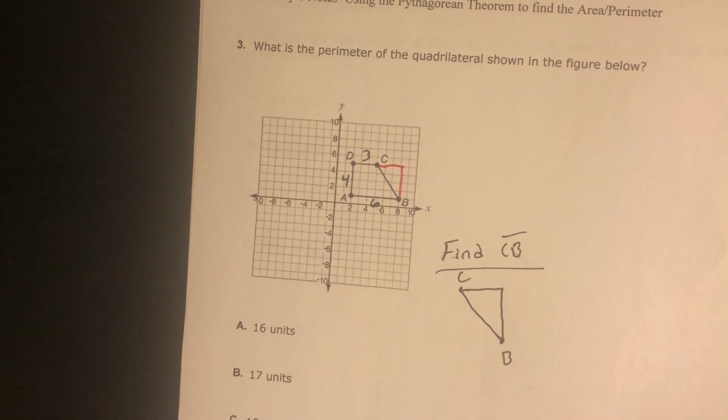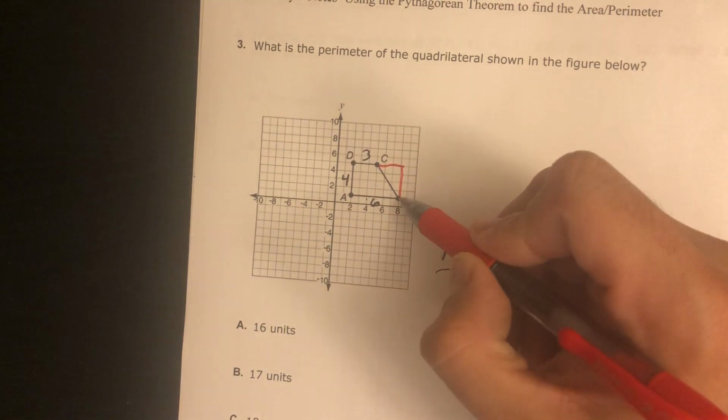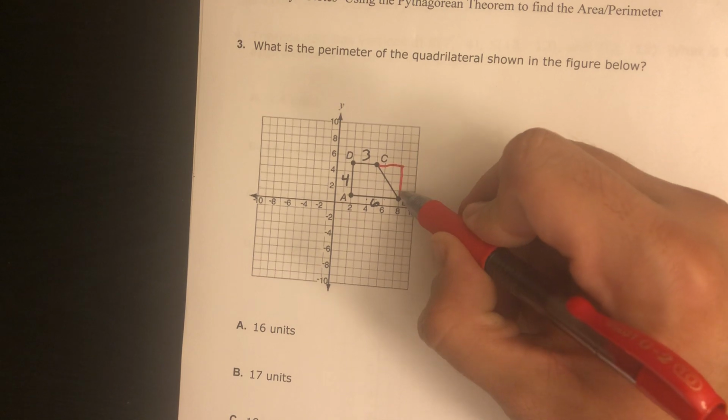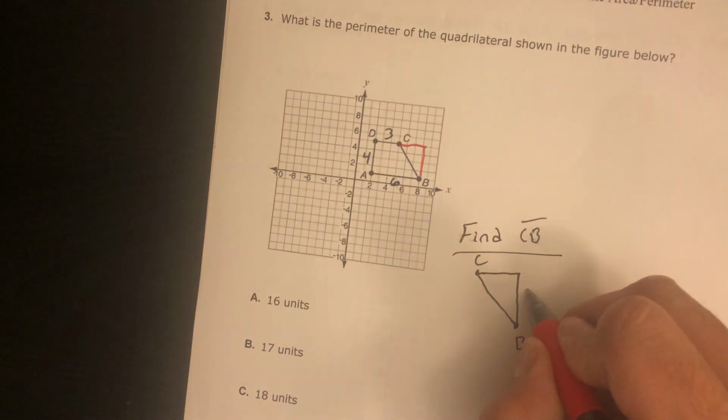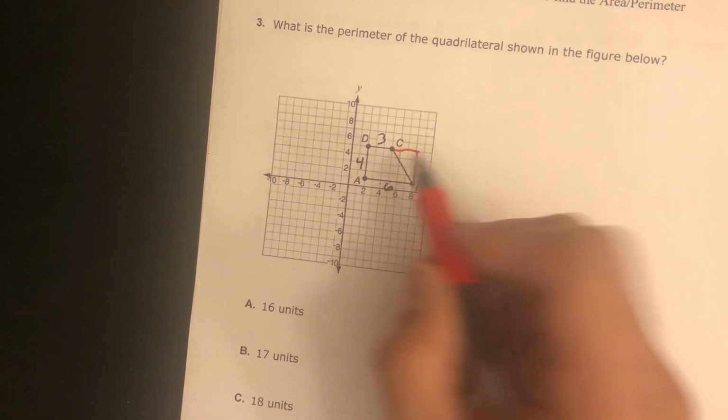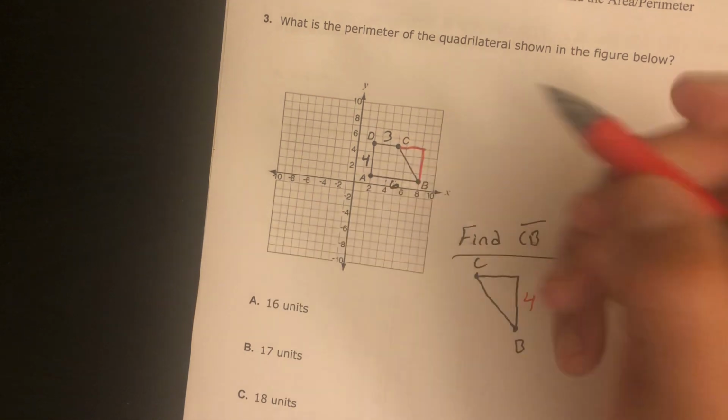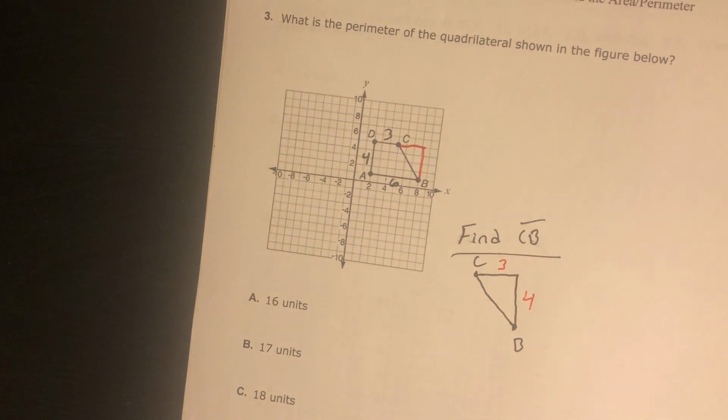And so let's go ahead and count our sides. From B to the corner is going to be 1, 2, 3, 4. And from the corner to C, that's 1, 2, 3 units. And I need that side CB.